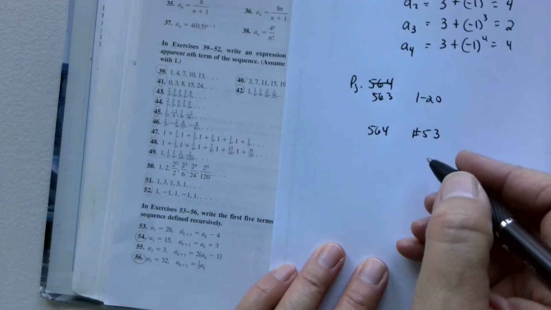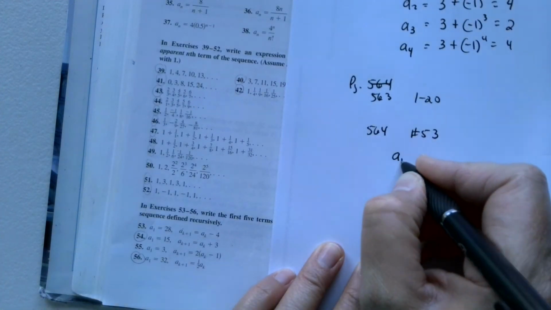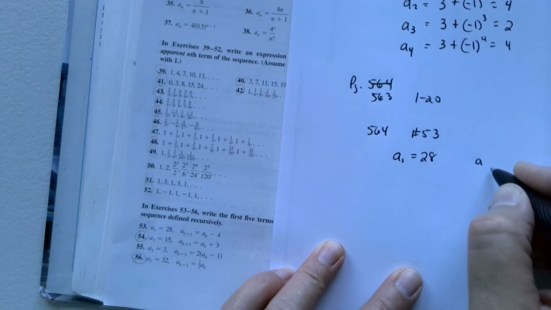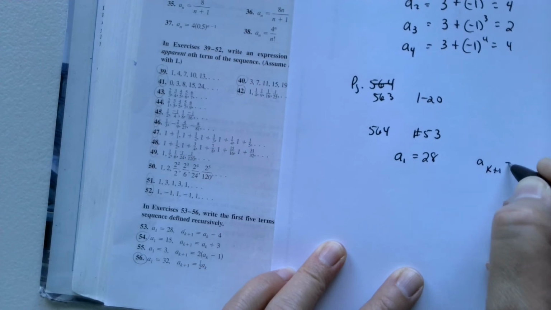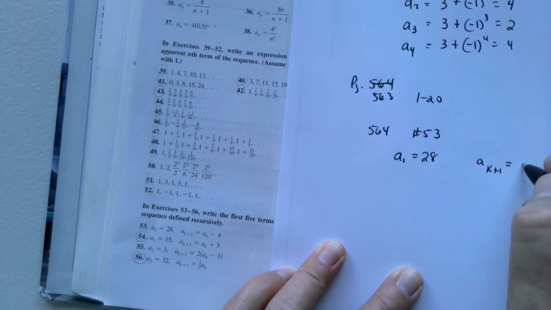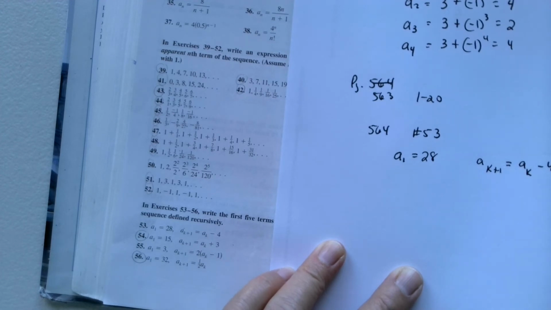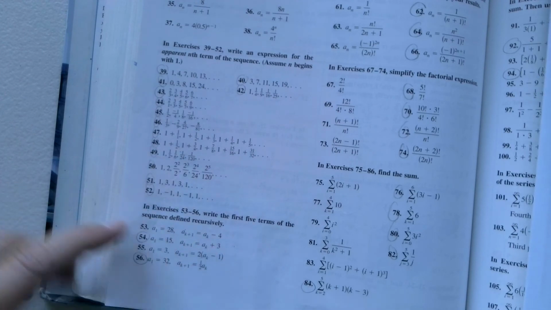It tells us that the first term is 28, and the formula a sub k plus 1 equals a sub k minus 4. And they want the first 5 terms of the sequence defined recursively.